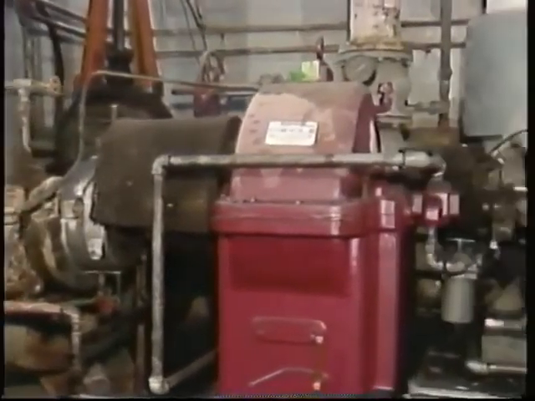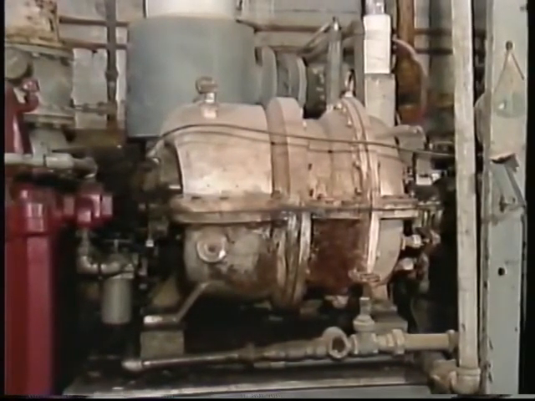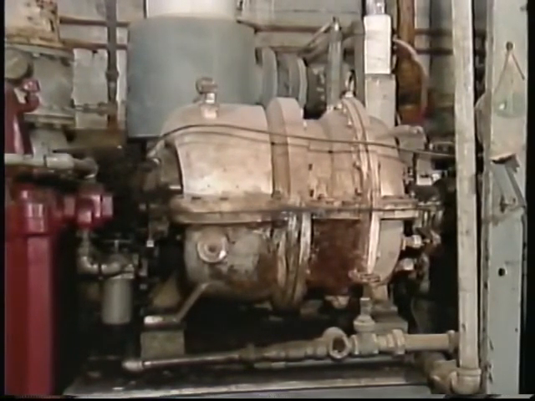There are other turbines that are called multi-stage turbines. In these turbines, a stage refers to one set of fixed plus one set of moving blades.